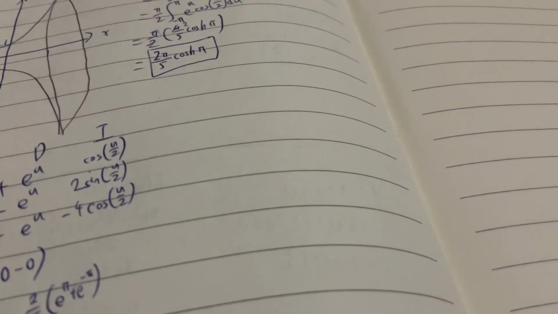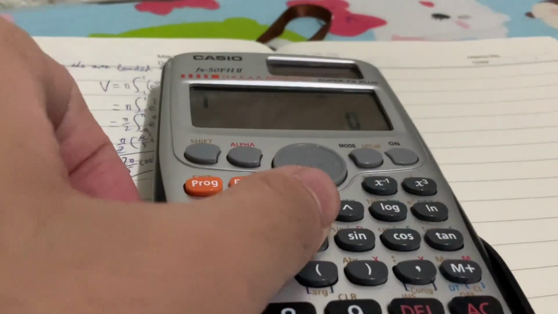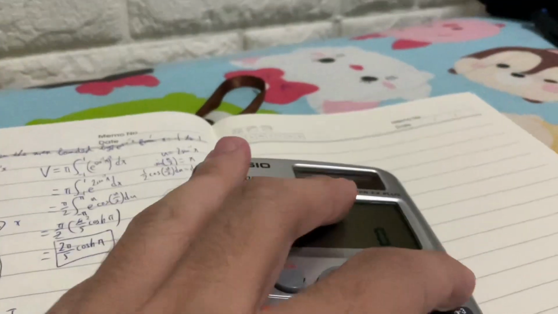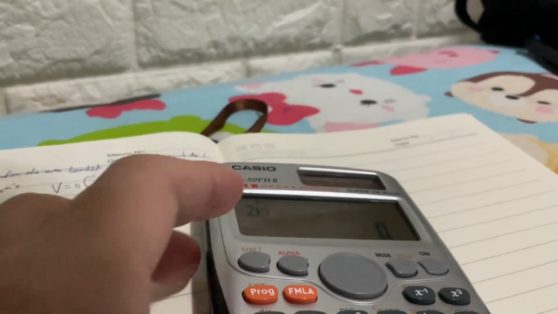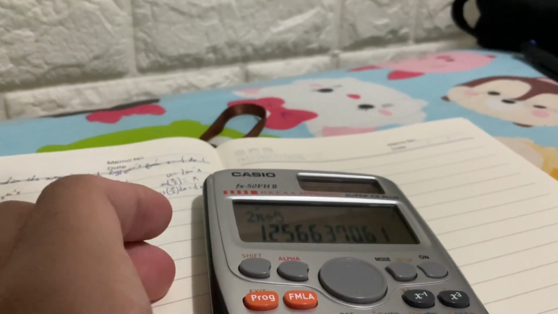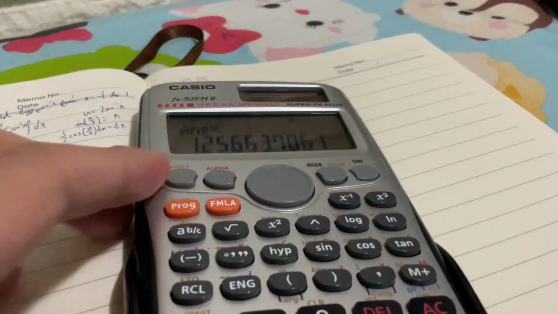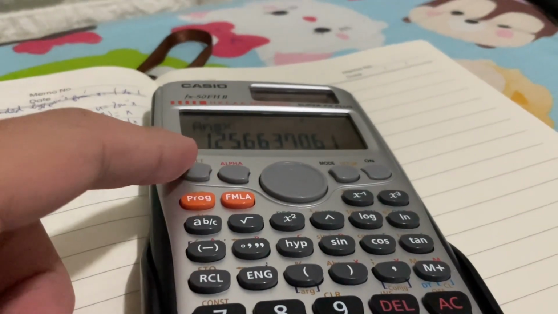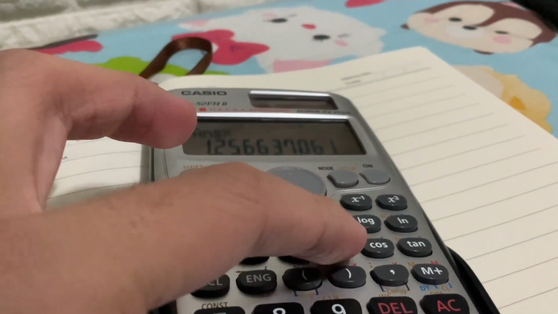And let me use my calculator. This is the casual calculator. To calculate, first you get 2 pi over 5, and then multiply by, and then to type hyperbolic cosine, first you shift it, and then hyperbolic, and then put the sine here.